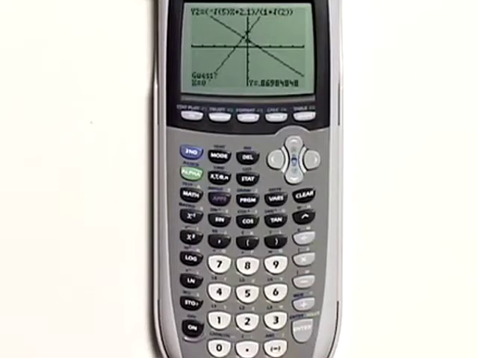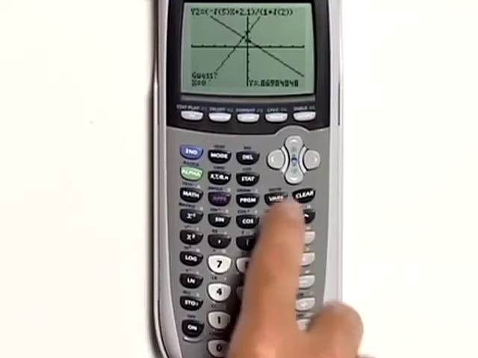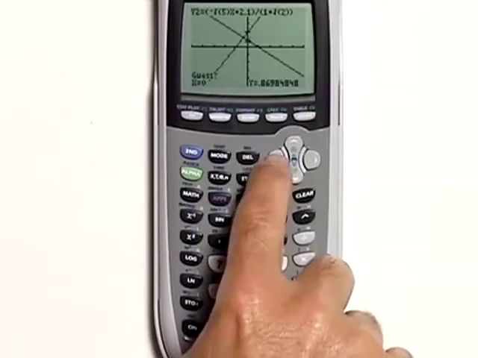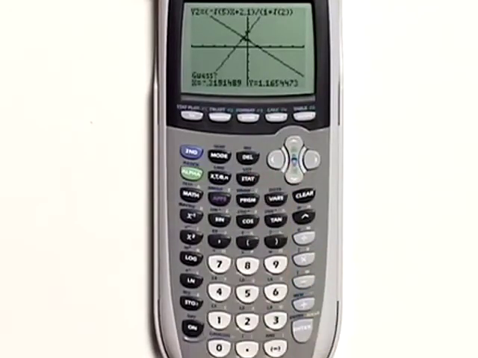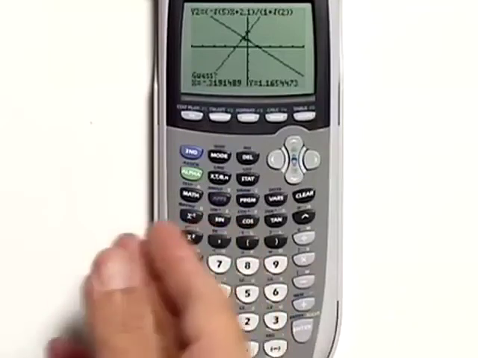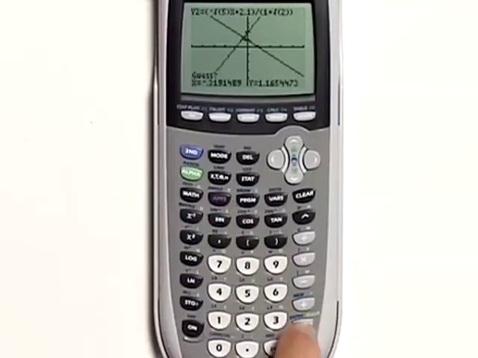Now it wants us to locate approximately where the intersection is. Right now it's saying guess, question mark, x equals 0. Well, we can see that it's actually to the left of x equals 0. So if we hit the left arrow key, it moves closer to the intersection. It doesn't matter exactly where you are, but I've moved it over a little. Let's hit enter, and now it will calculate the intersection.